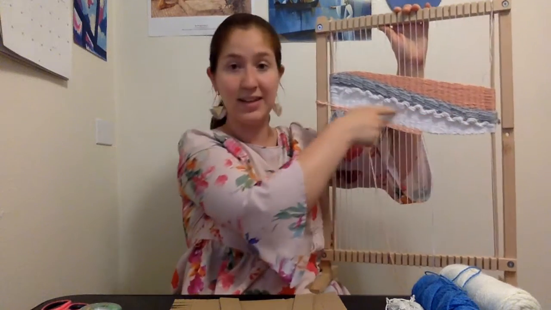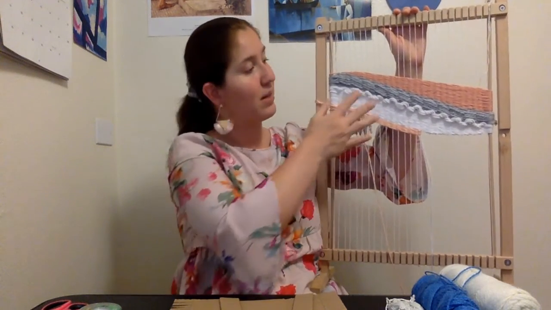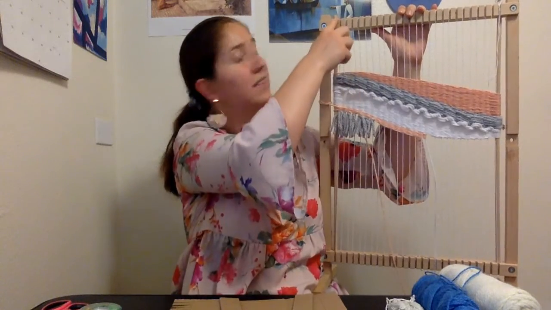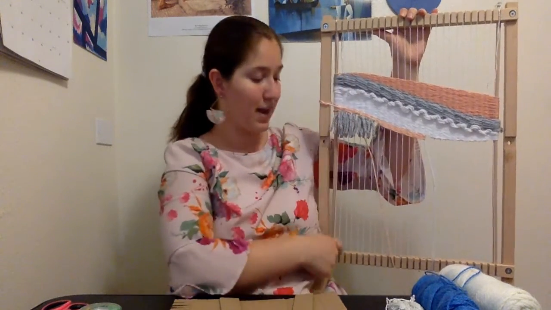So there's threads going up and down, that's called the warp. And then this thread going side to side, that's the weft, and that's what we're gonna add in to make it look really interesting. The warp keeps it together, and the weft is what makes it beautiful. And that's pretty much it. So you can see there's some notches here at the top and the bottom. That's where the warp thread passes through to hold it all together.